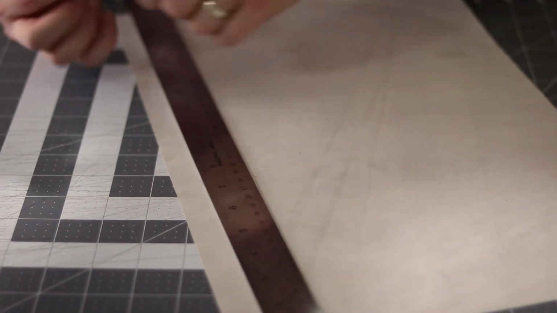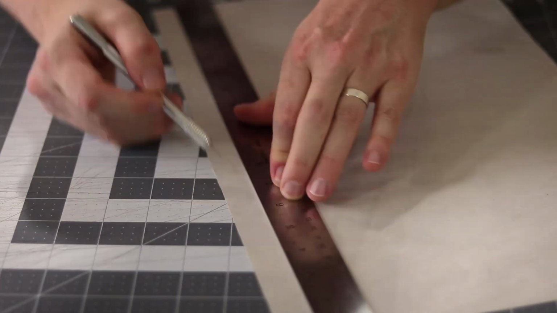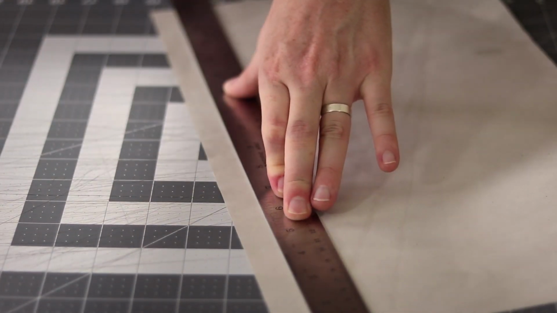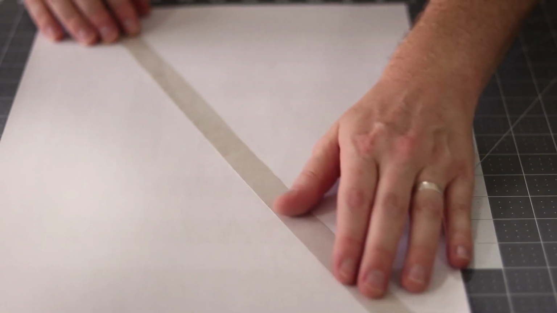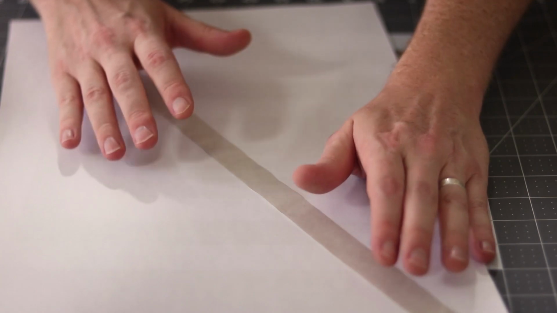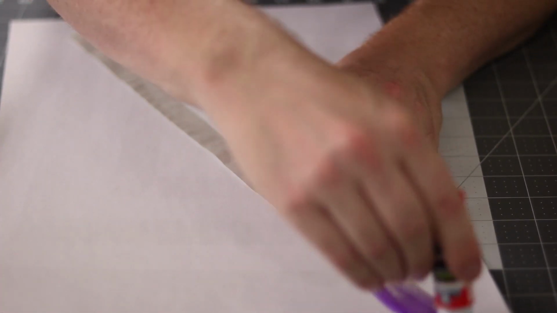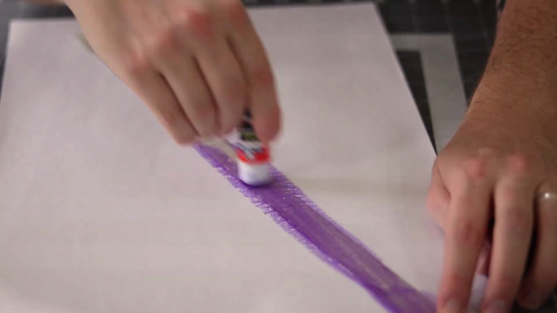I'm just going to take a ruler and X-Acto knife, and measure out maybe about a 1/2 inch, and then cut a 1/2 inch piece of newspaper off of this. Now I can take some scrap paper and put it under here because I don't want to get glue on my table. And then I'm going to take a glue stick and put glue on this entire backside of this strip of newspaper.